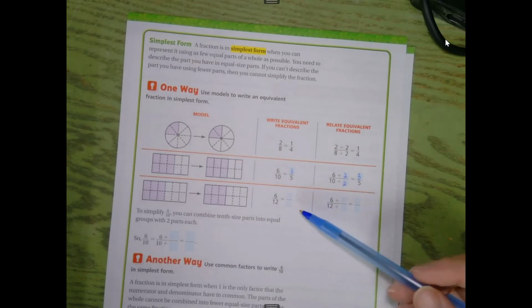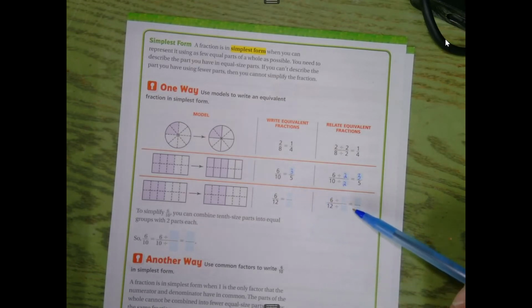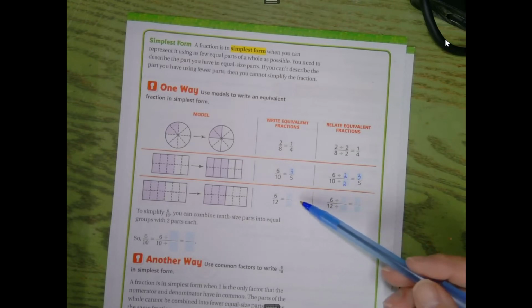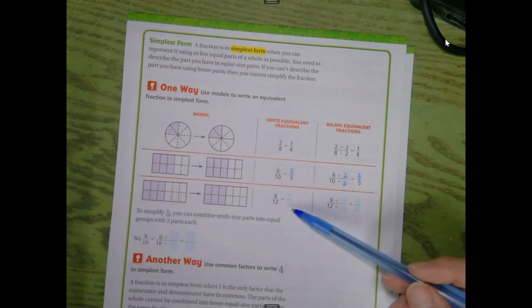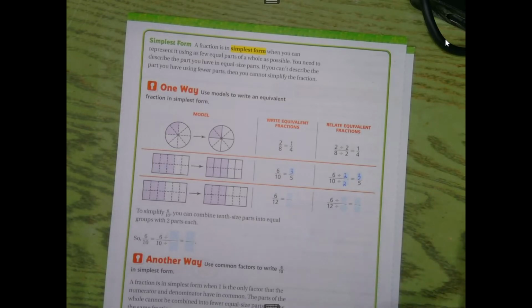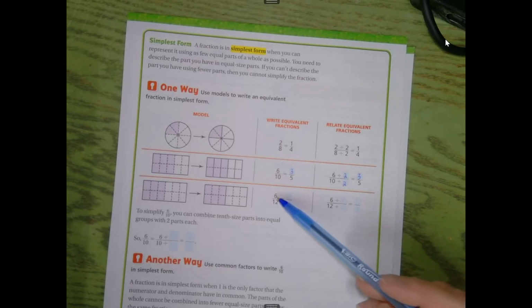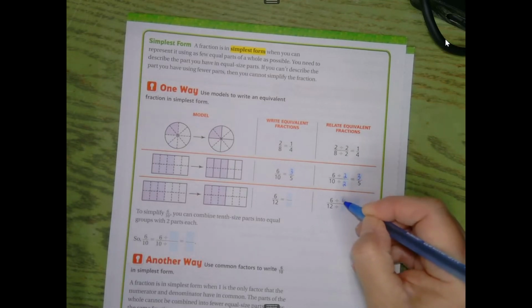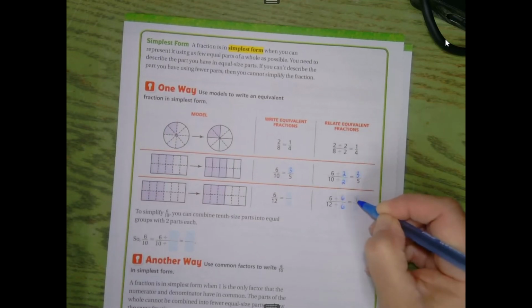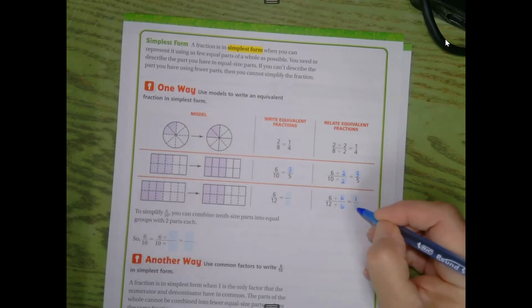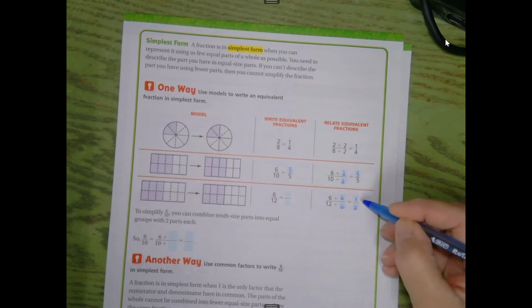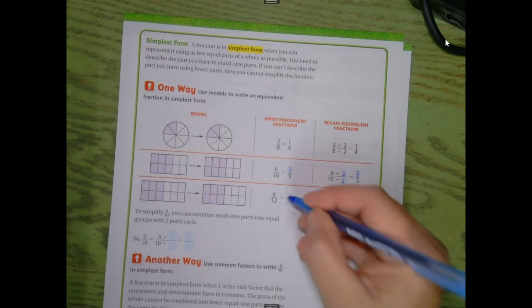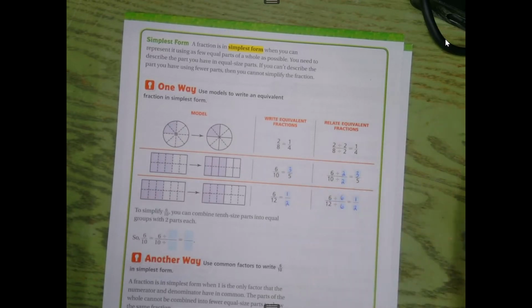Okay, I could do 6 divided by 2, and I would get 3, and I could do 12 divided by 2, and I would get 6, but I don't think that's as low as I can go. Let's see if we can try dividing both numbers by 6. I can do 6 divided by 6, and I get 1, and 12 divided by 6 is 2. Now I'm down to a prime number. I've gone as low as I can go.